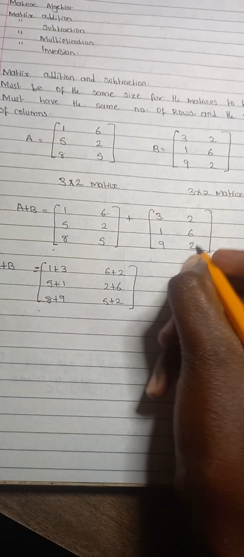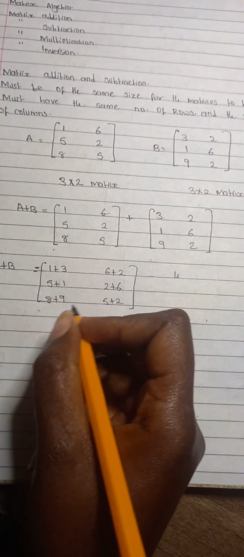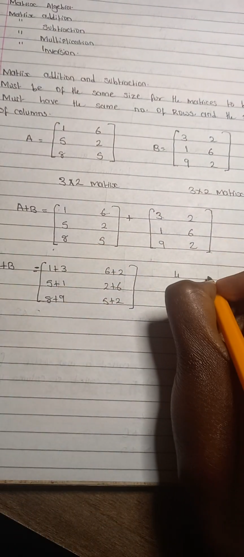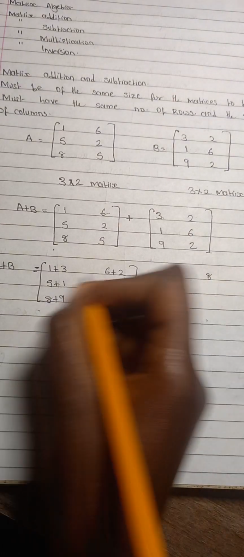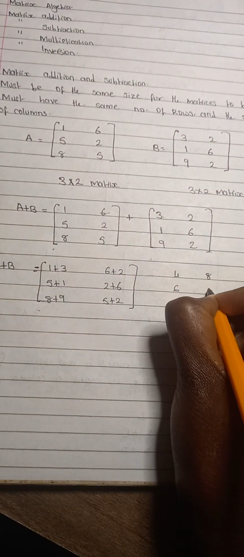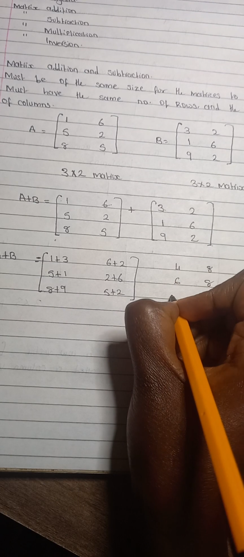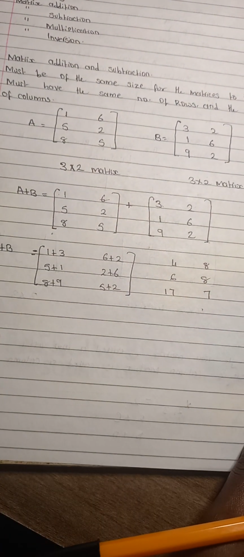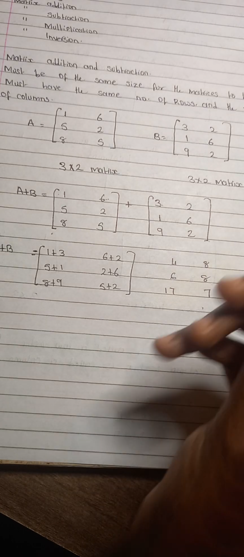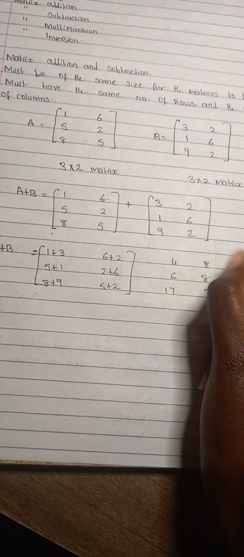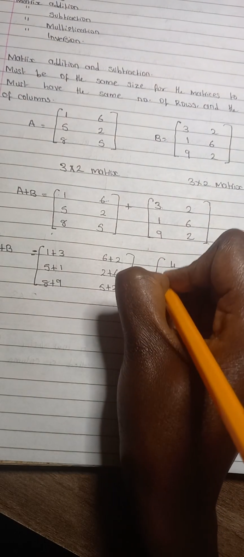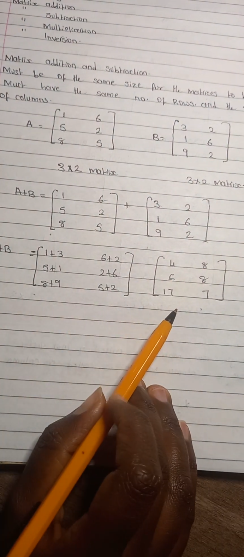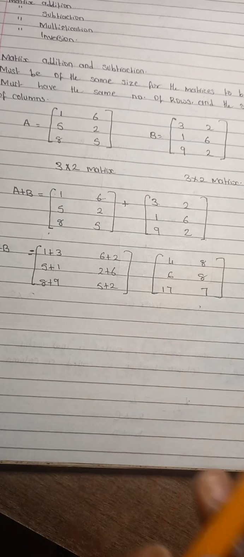1 plus 3 is 4. 6 plus 2 is 8. 6, 8, 17, 7. Yes, so that is what the answer of A plus B gives us.